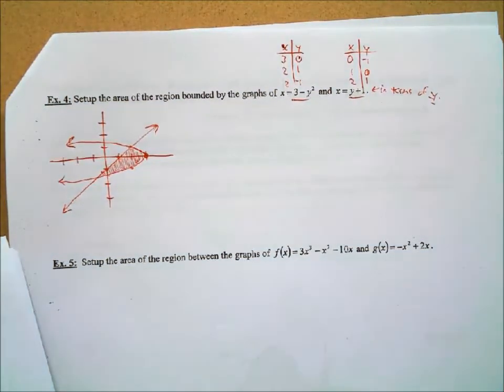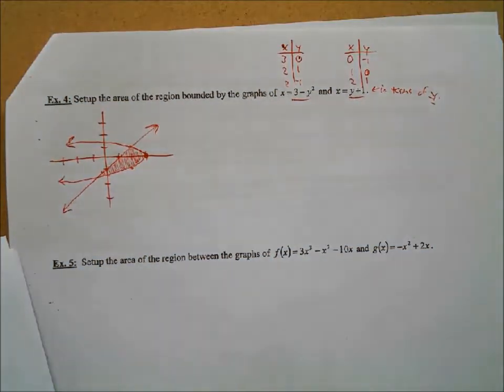And so we also need to shift our orientation as far as how we designate our curves. It's no longer top and bottom. We deal with top and bottom when we're integrating with respect to x. But since we're integrating with respect to y, how should we shift our thinking? Not top minus bottom, but right minus left, because it shifts now that we changed our orientation.